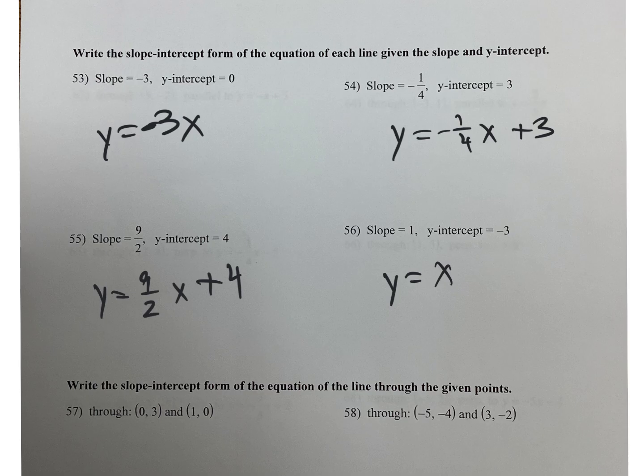That's just not the way you should write it. But I'm not going to count it wrong if you put a 1 in front of it, all right? And then we have a negative 3 for your y-intercept. So again, those are all your answers for those.